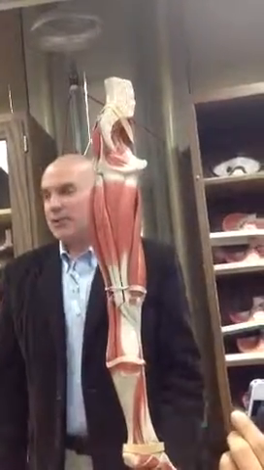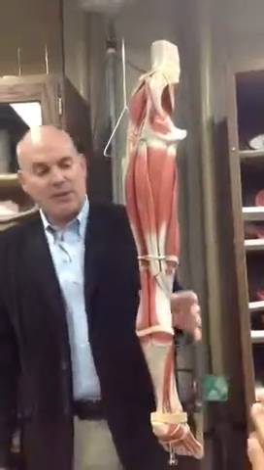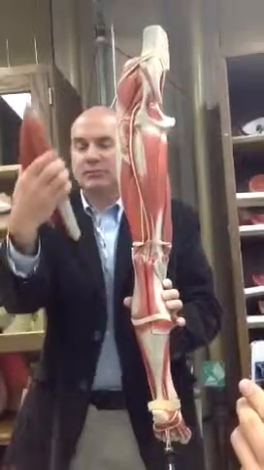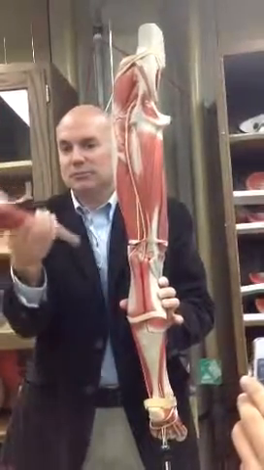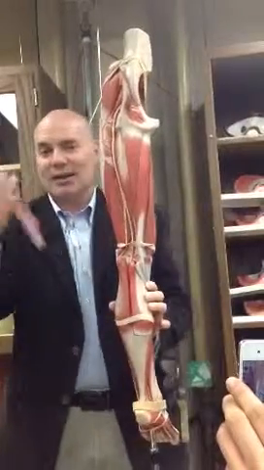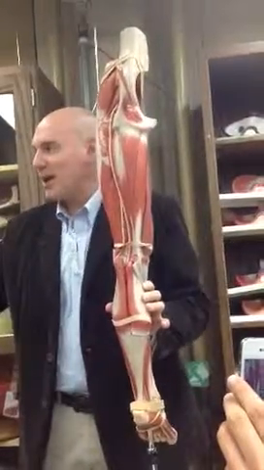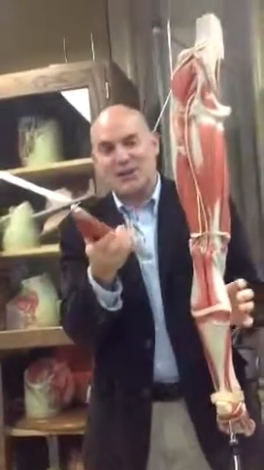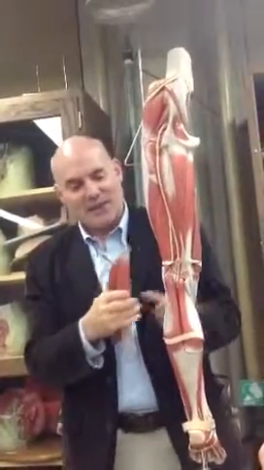Let's go to the back. Posterior, the hamstring group. The hamstring group is made up of 3 muscles. These 3. They look like 3? No. A little trick, right? There you go. 2 muscles in my hand, but I'm saying 3. Interesting. Well, it is 3, just the way the model's made.